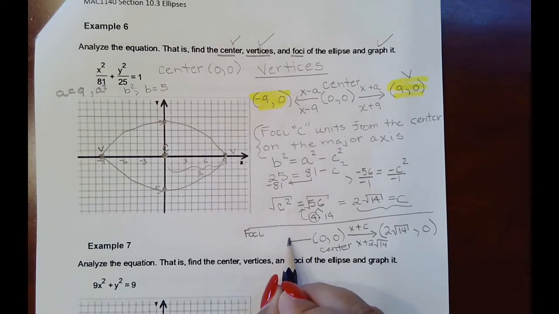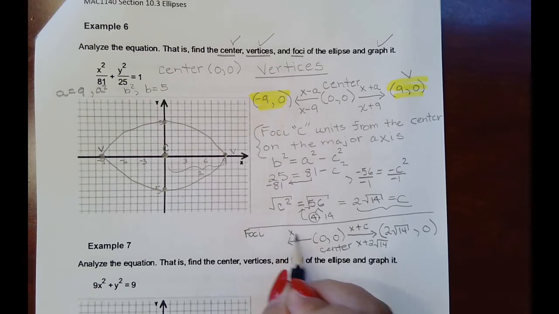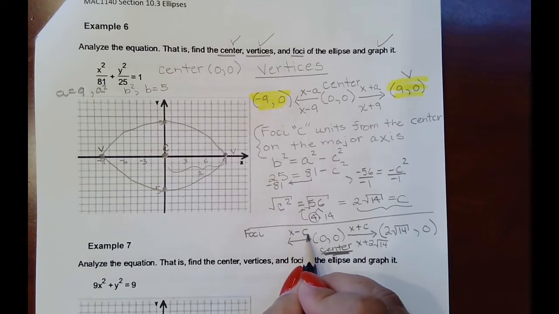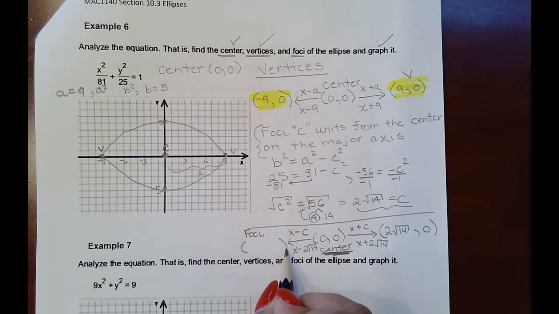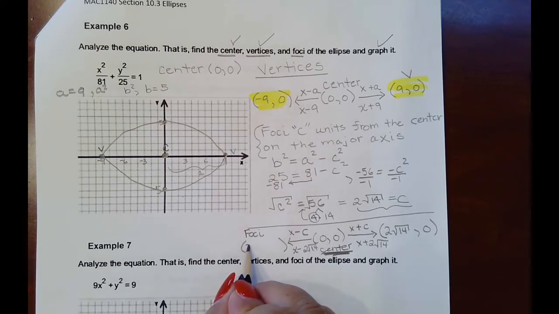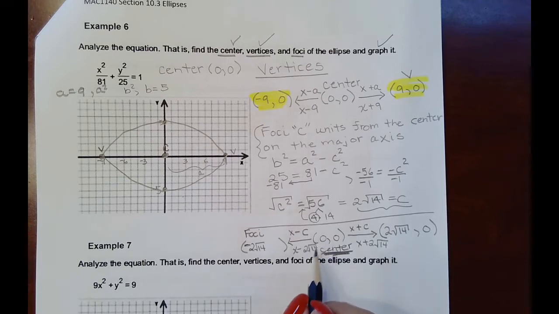If you're going to be moving this way, you're taking your x-coordinate at the center, and you are subtracting the c value. So this time we're going to be going x minus 2 square roots of 14. So that would give you the other foci. Because we're subtracting, we're going 0 minus 2 square roots of 14, which is negative 2 square roots of 14. And then the y-coordinate stays the same.